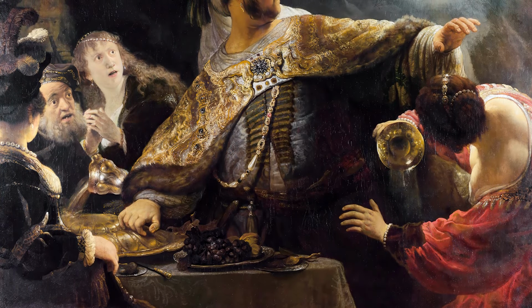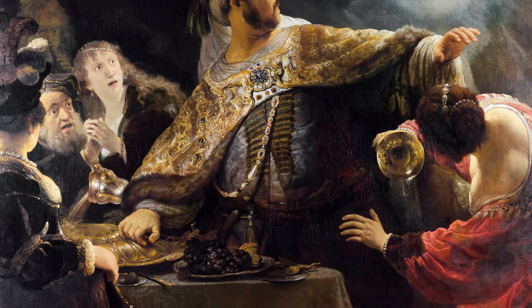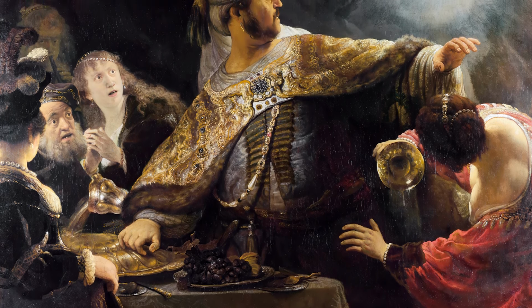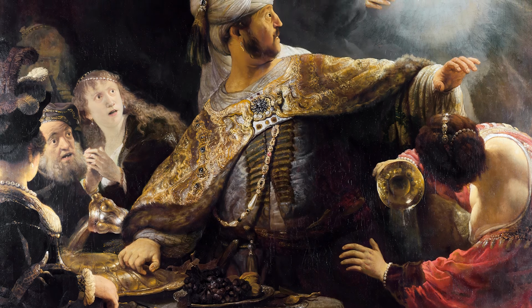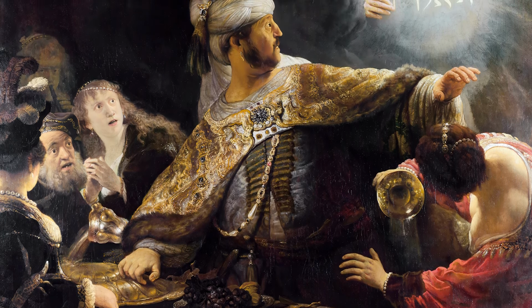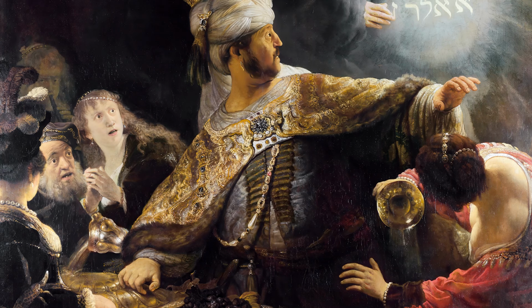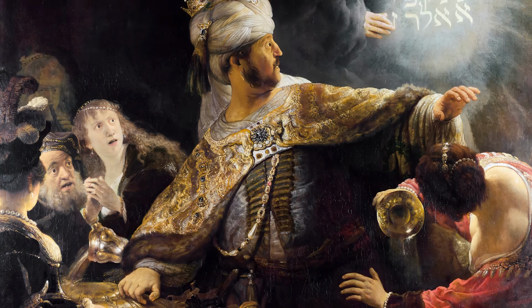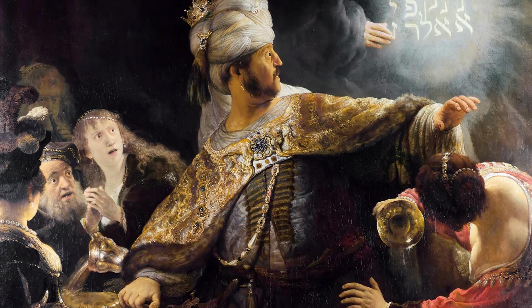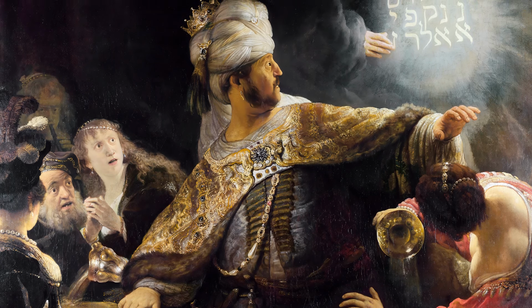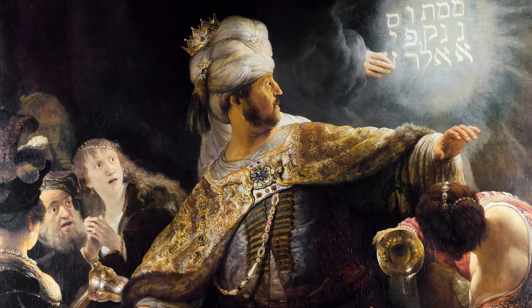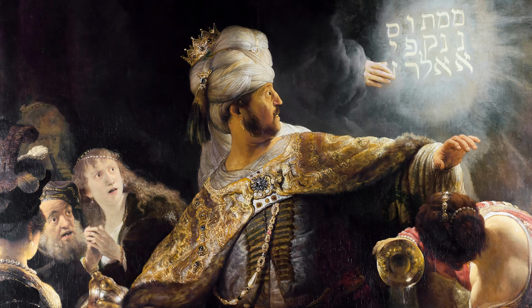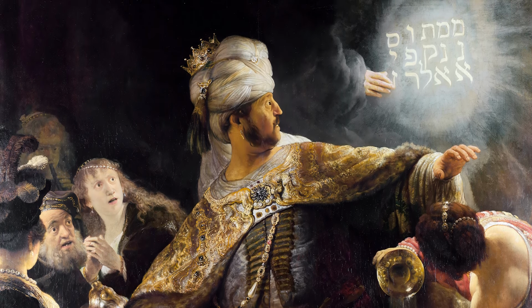Balthazar, adorned with luxurious clothing and jewels, is startled by the sight of the mysterious inscription. His guests, frozen in expressions of fear and bewilderment, drop their cups. The light, concentrated on the central figures and the writing on the wall, emphasizes the miraculous and prophetic character of the event, while the rest of the room remains in shadow. The atmosphere is charged with psychological tension.